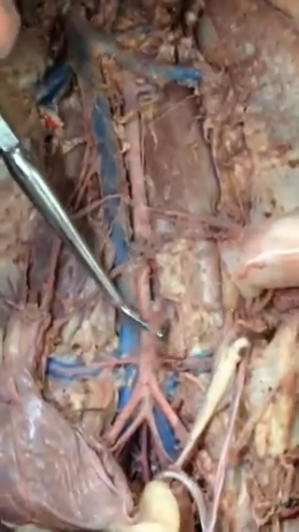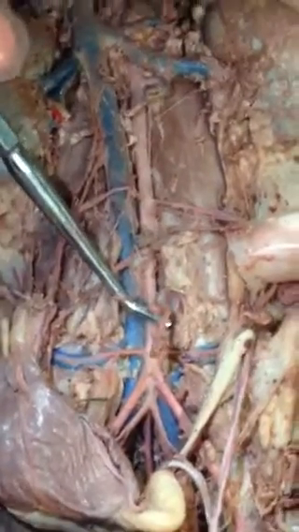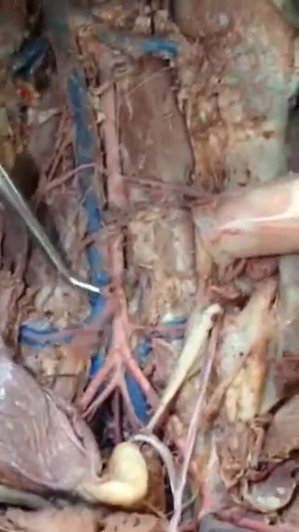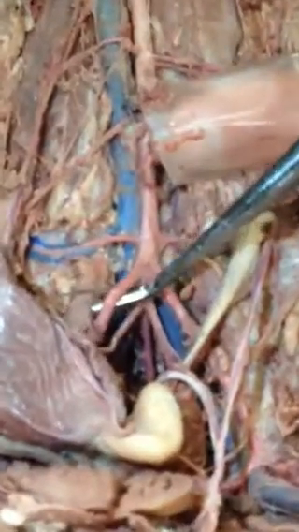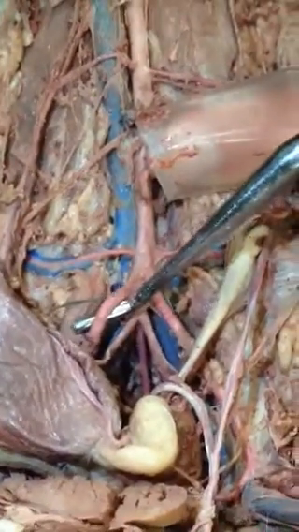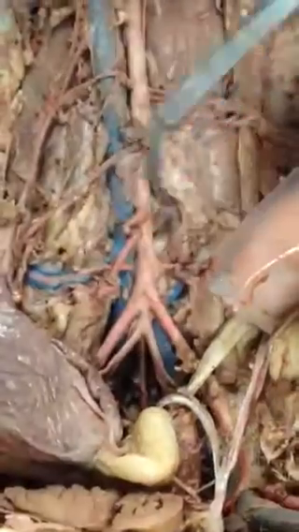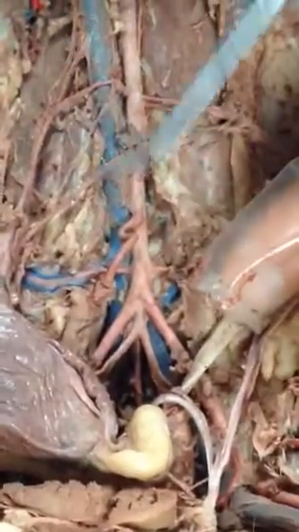This big squiggly is the inferior mesenteric artery. So superior all the way up here, and then inferior mesenteric artery. This is the iliolumbar artery, right and left. This is going to be the external iliac artery. The first branchings of the Y, there is no common iliac artery on the cat.